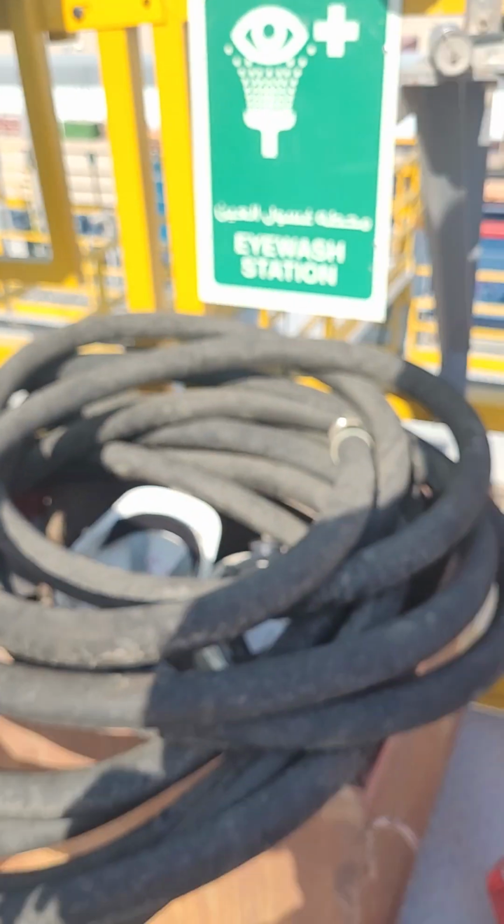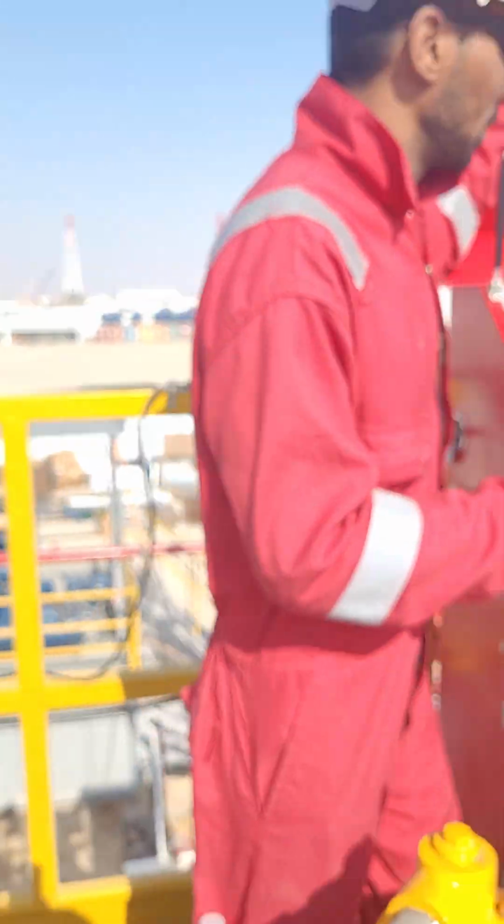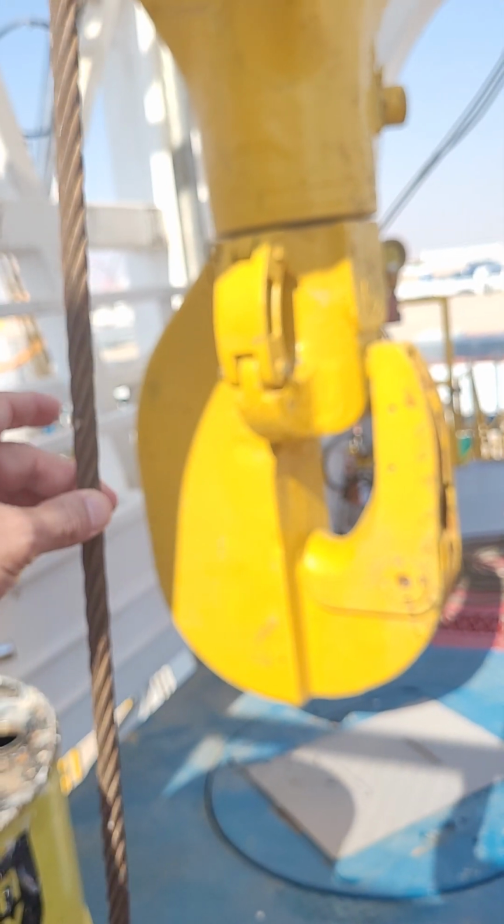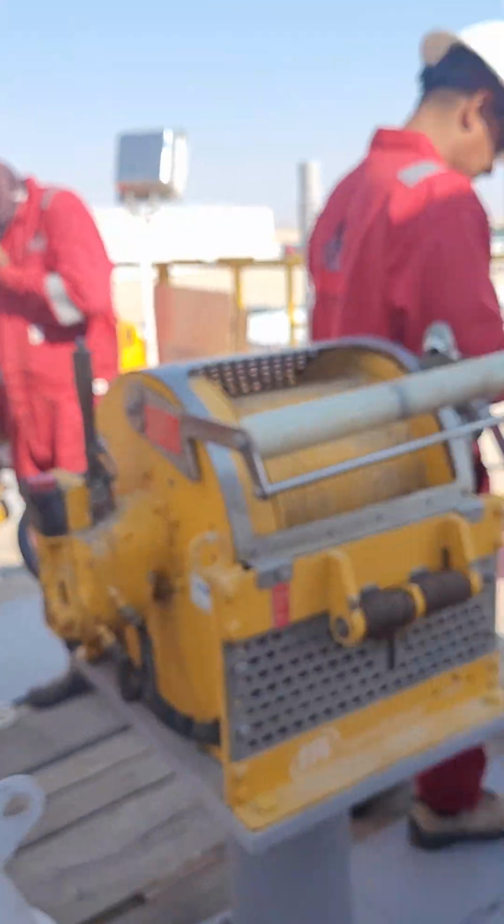Here we have the harness. If we want to go up, close it. Here, this is the man riding winch. If we want to go up, we can use this one. Man riding winch. And here we have 2 lines. These for the tongue. For the tongue, we can install them at the rotary table, and we can operate them.